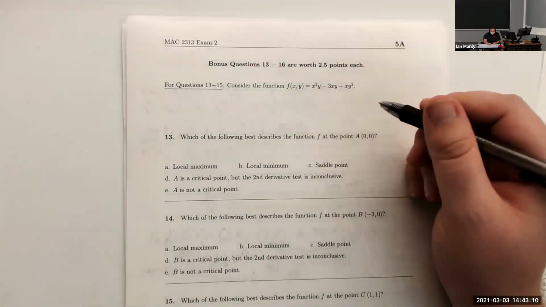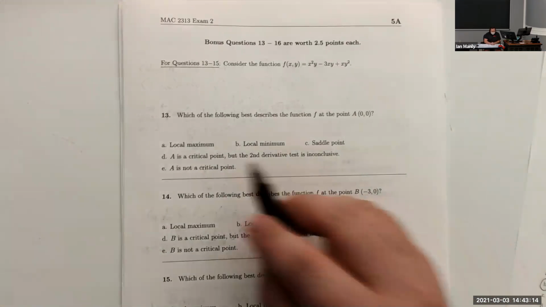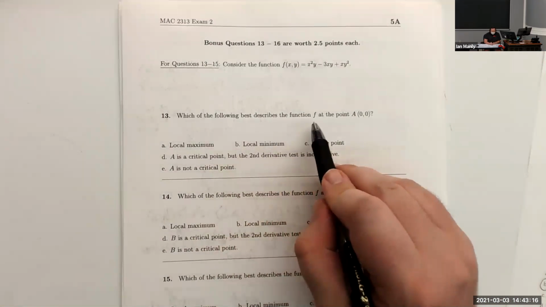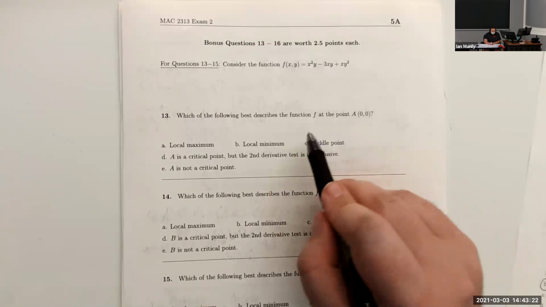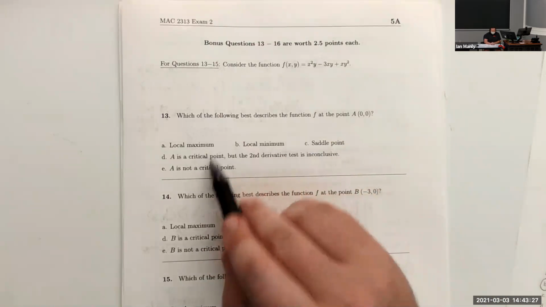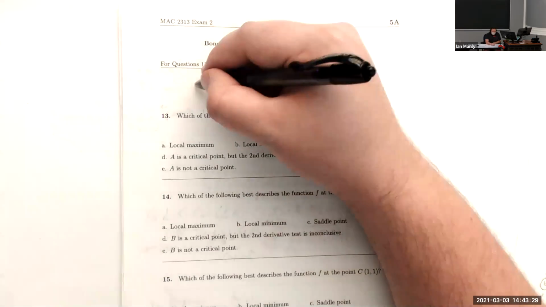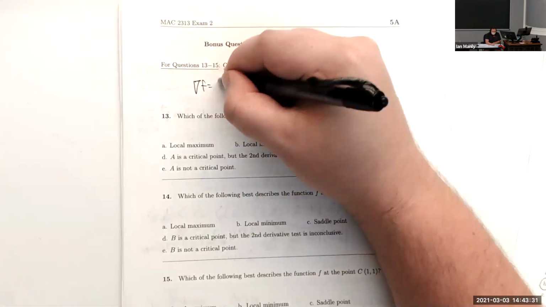All right, anyways, let's try to squeeze in one more here. I think we can at least do that. Which of the following best describes the function f at the point 0, 0 right here? Okay, well, let's see here. In order to be one of these, we need to test if it's a critical point or not. So that requires us to find the gradient.